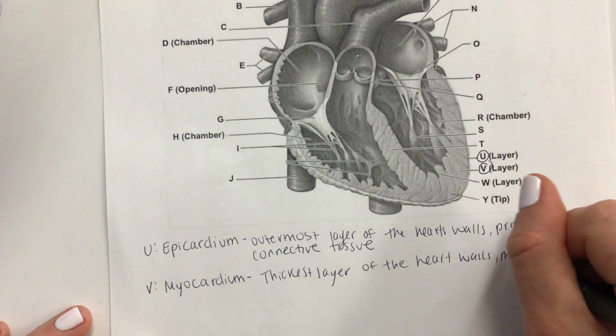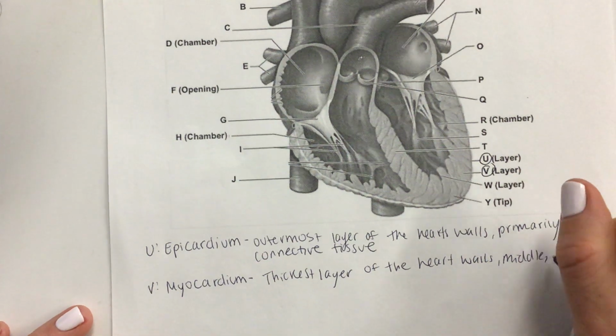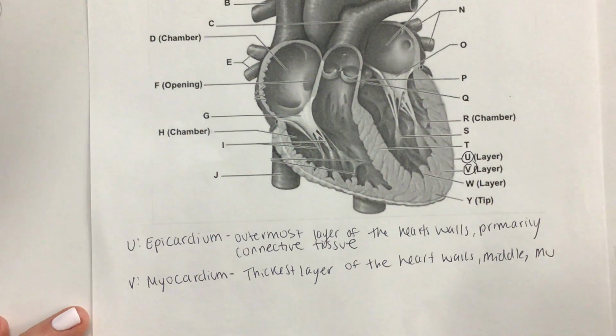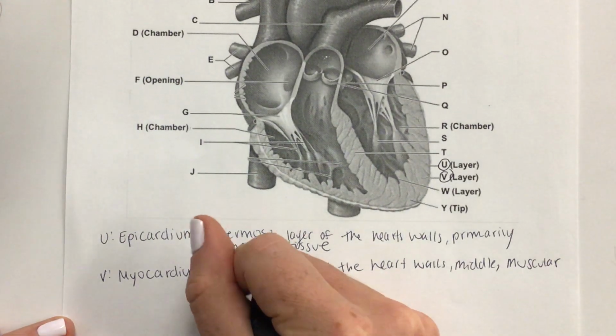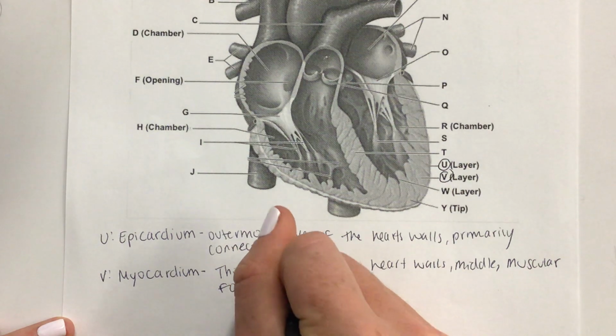It is the middle layer, and it is the muscle tissue or muscular layer. Muscular because it's used for pumping the blood.